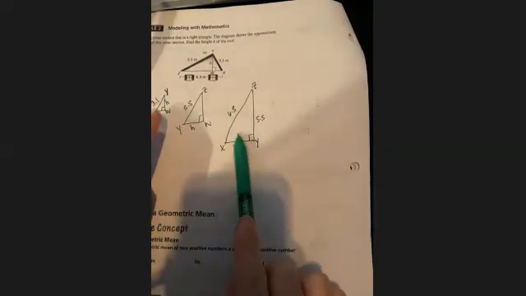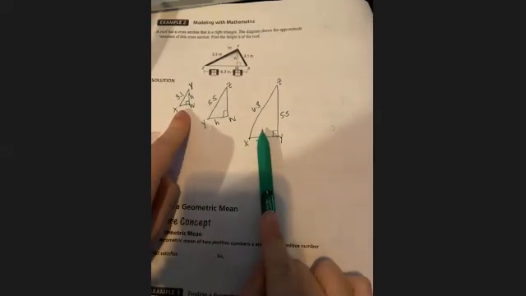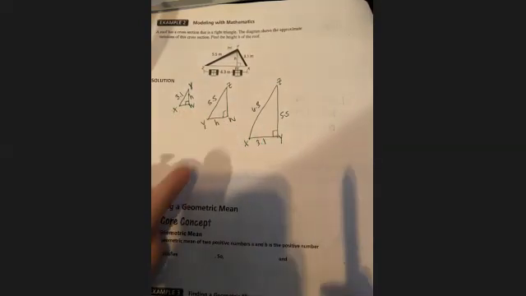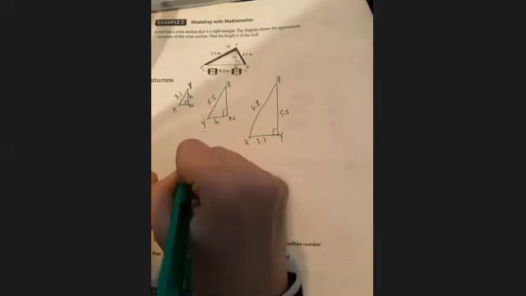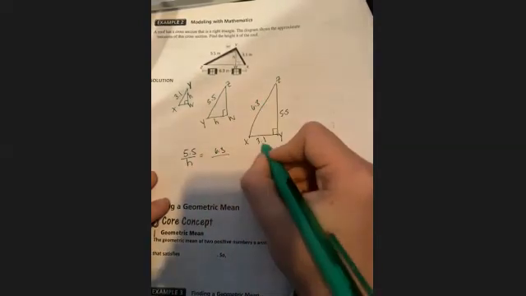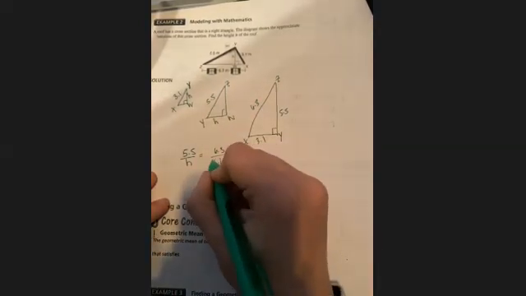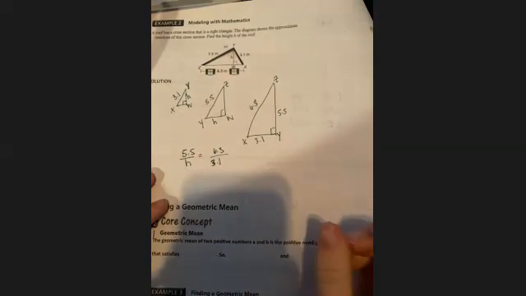So you could either use these two and solve this problem, or you can use these two. It doesn't matter, okay? So I'm going to use the second two since they're right next to each other. And I see 5.5 over h equals, okay, 5.5 matches up with 6.3, over 3.1 matches up with h. You're going to cross multiply and divide, and you should get that h is approximately 2.7 meters.